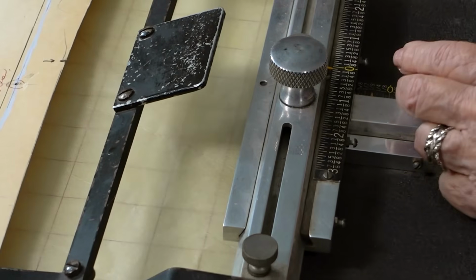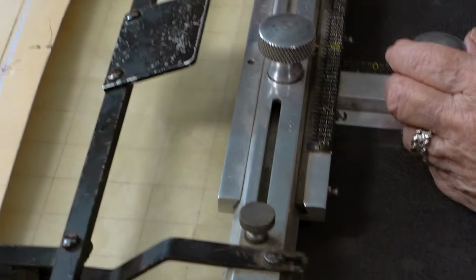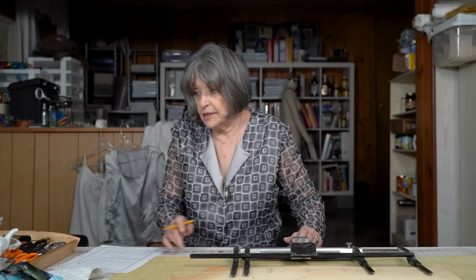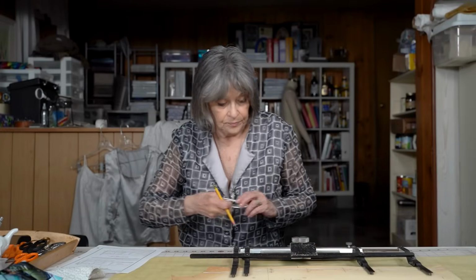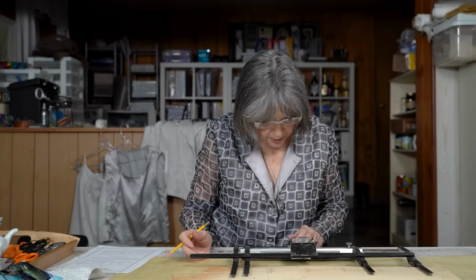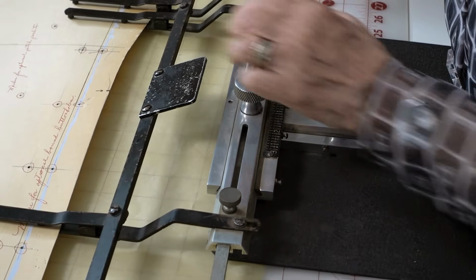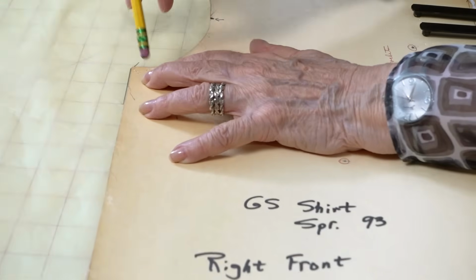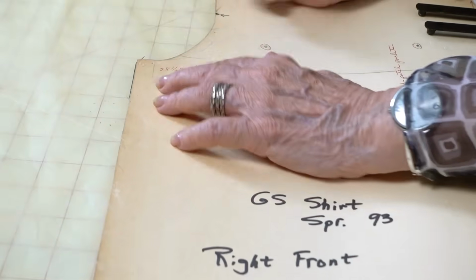I need to put my glasses on so I can see these tiny little numbers here. Okay, there it is. It's on 3/8 exactly. And I'm going to mark this right here. I could still use these patterns today if I wanted to.